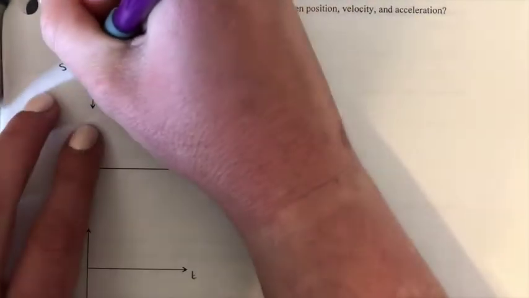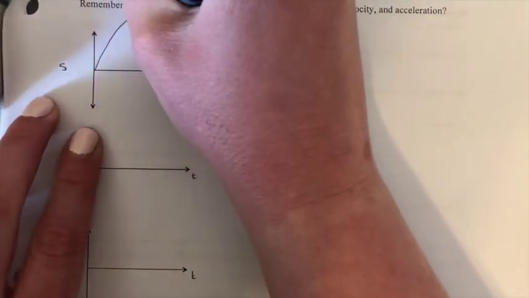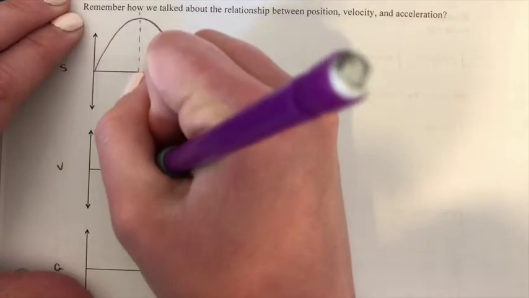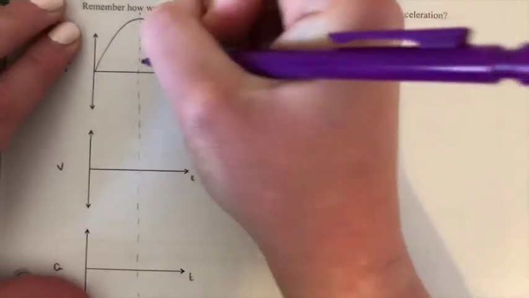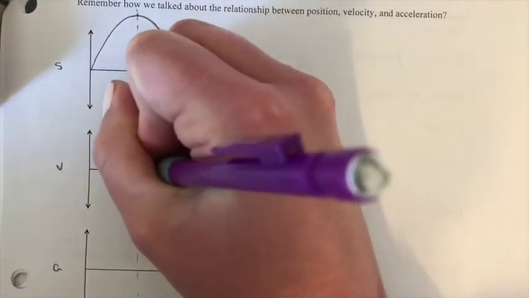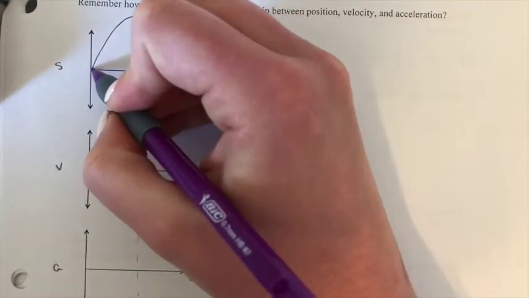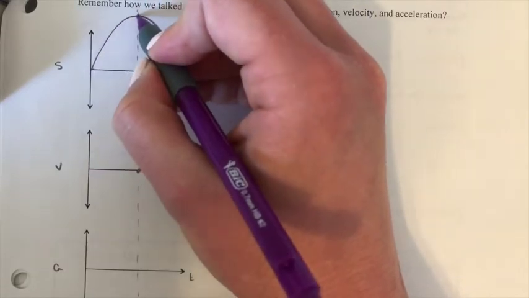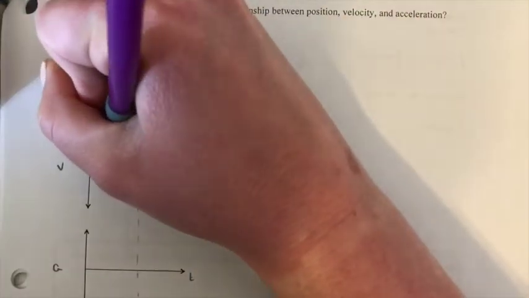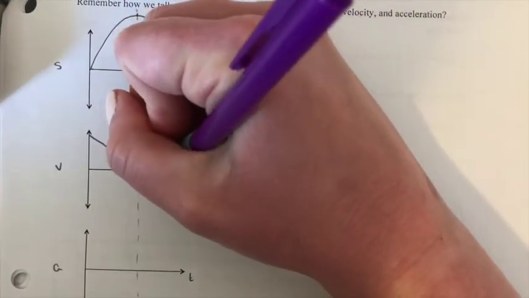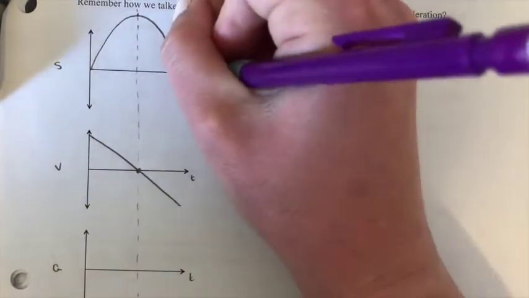If our position graph looks like a parabola, if we think back to physics, at the height of the parabola we have 0 velocity, so that's this point. Here we've got a big positive velocity, then it's slowing down, slowing down, slowing down. It hits 0, so we go boom.